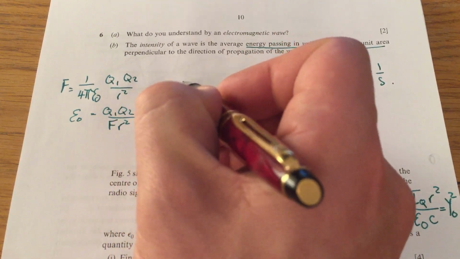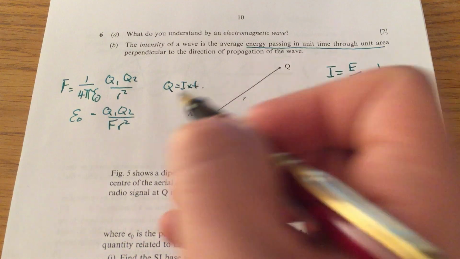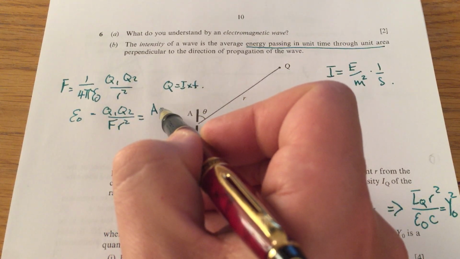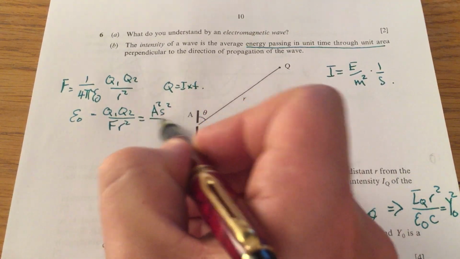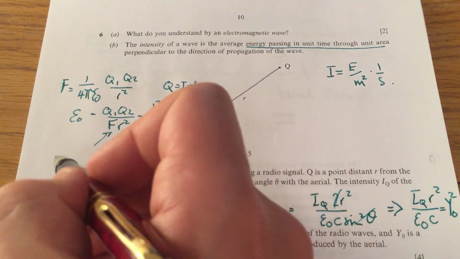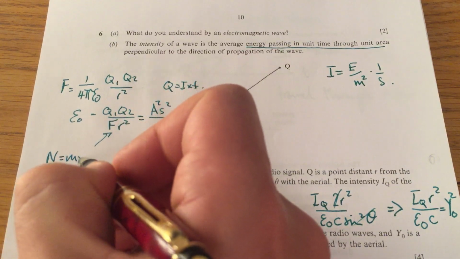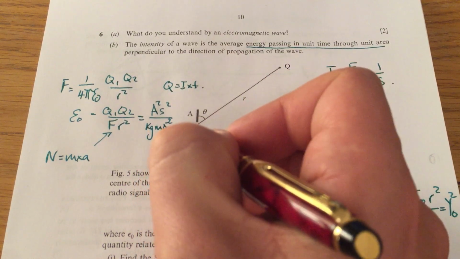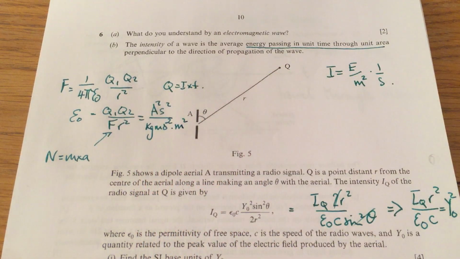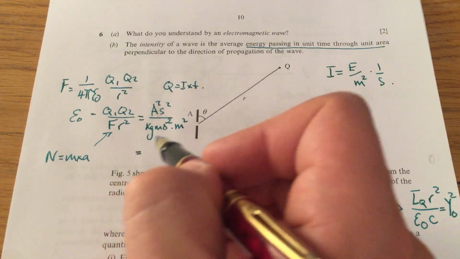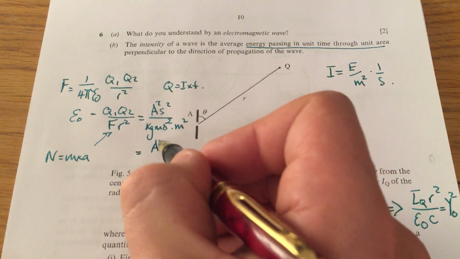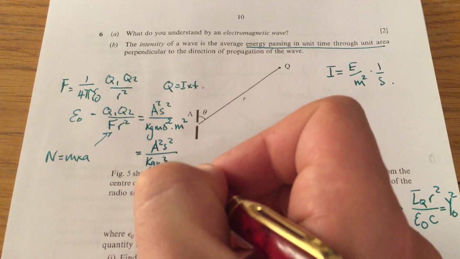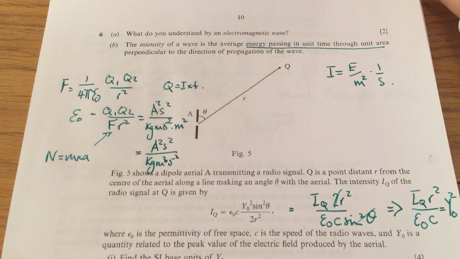Of course, we know that Q is I times T, so this is amps times seconds, two lots of that squared, divided by newtons. But newtons, force, is a mass times an acceleration, so it's probably better to write that as kilogram meters per second squared by meters squared. So the base unit of E naught is going to be amp squared second squared over kilogram meters cubed seconds to the minus 2.